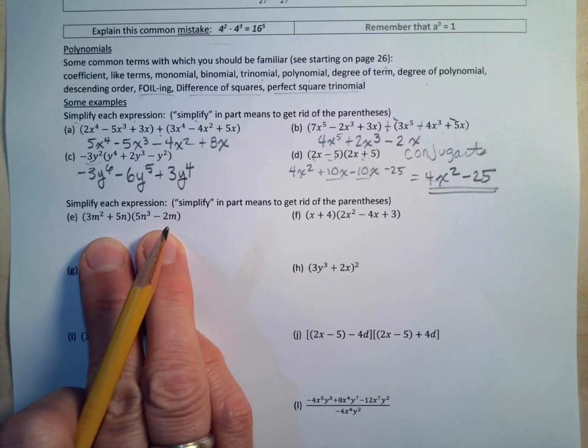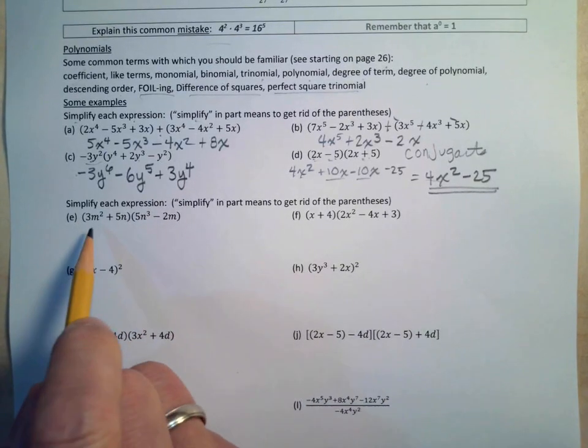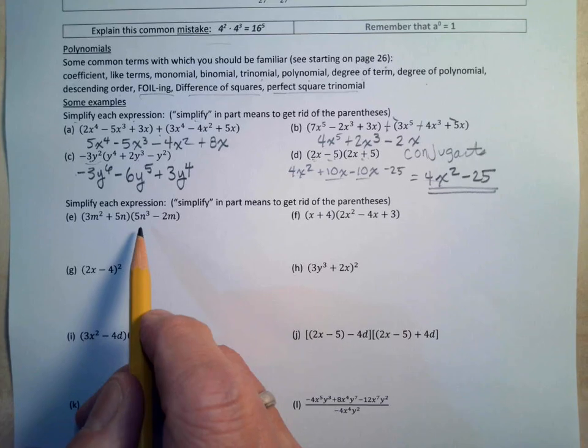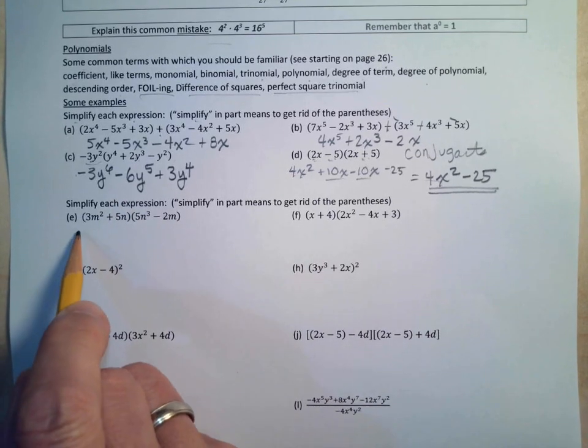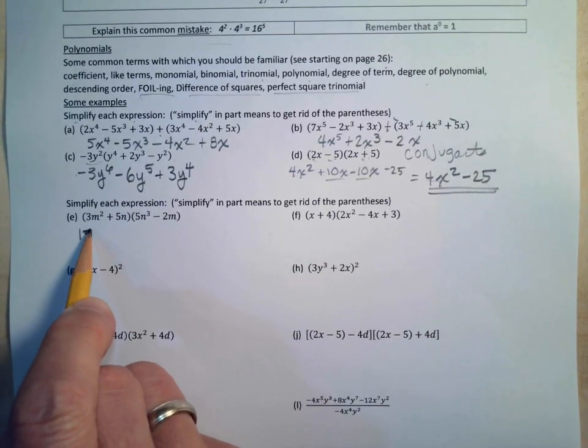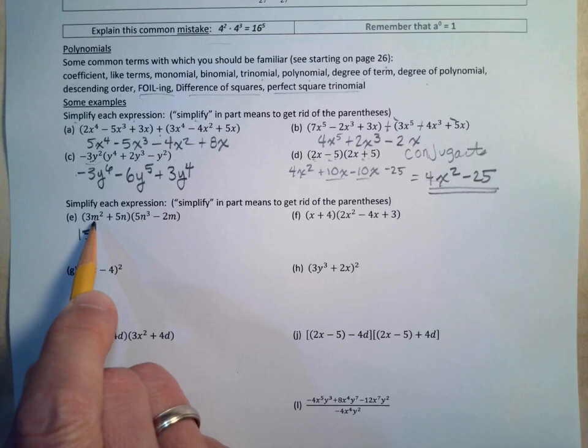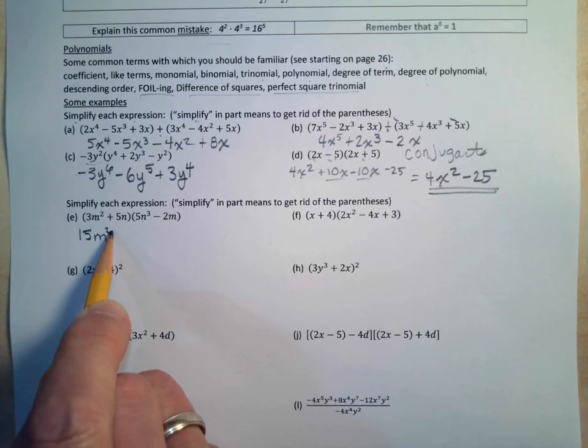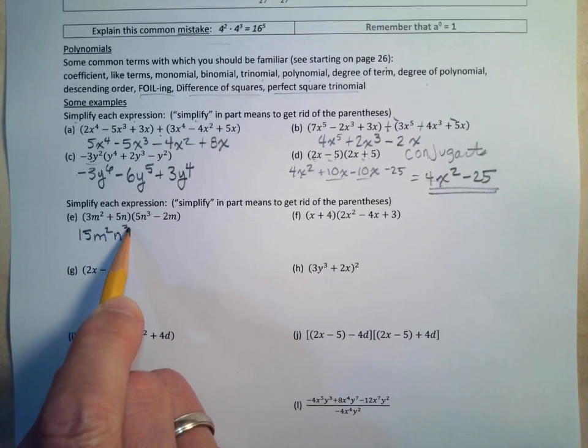Okay, so if we look at these, they are not conjugates, right? So we're simplifying these again. These are not conjugates, so we really just want to FOIL these. So the first two terms, that's 15. The bases are not the same here, so m squared n cubed.